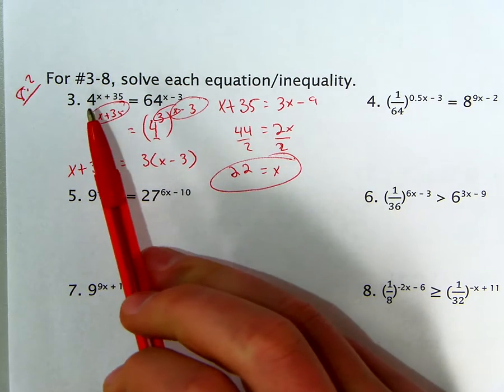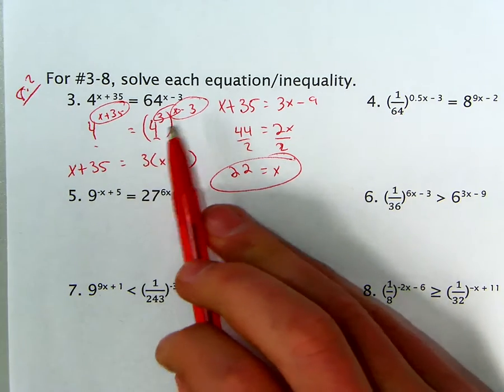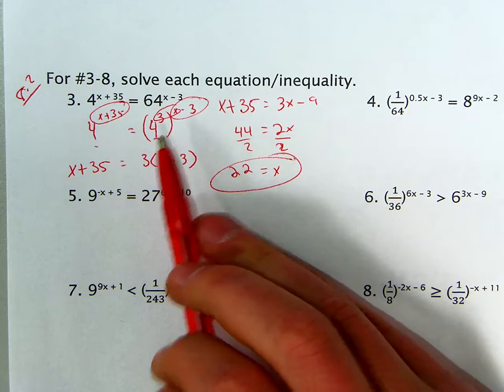Could you break this down into 2 squared and then have 2x plus 70? Sure, as long as you break this all the way down to 2 as well. It's up to you.